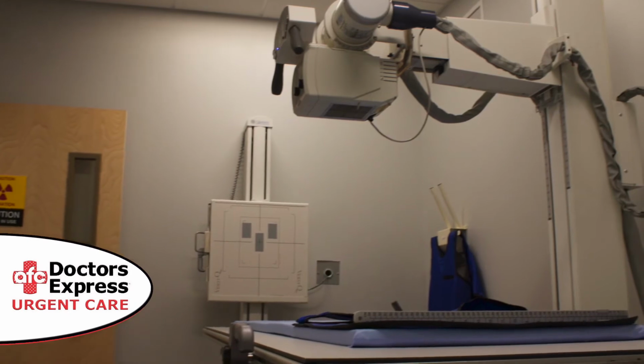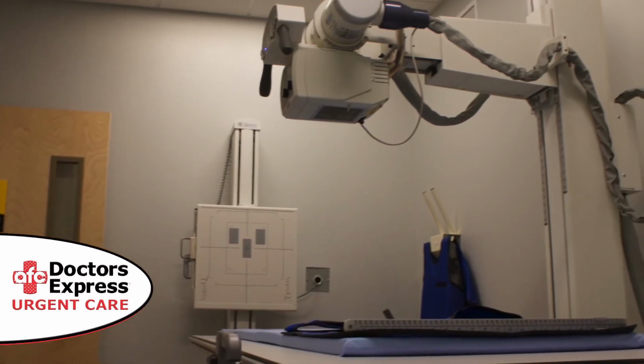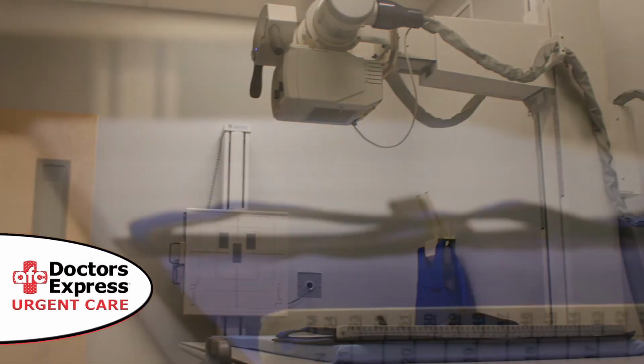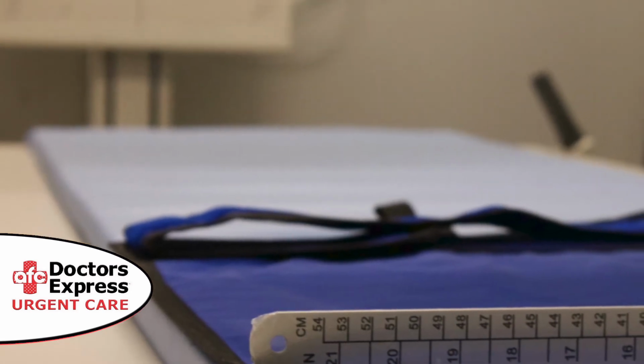At Doctors Express, we have digital x-ray equipment. The providers are trained to interpret the x-rays, and they are also transmitted to radiologists for an overread. We're able to make CDs so that if you need a referral to the hospital or to the orthopedist, we can give you a copy of that x-ray to carry with you.